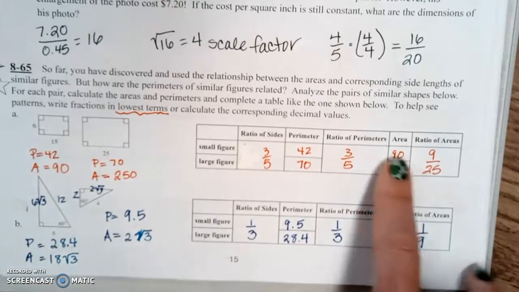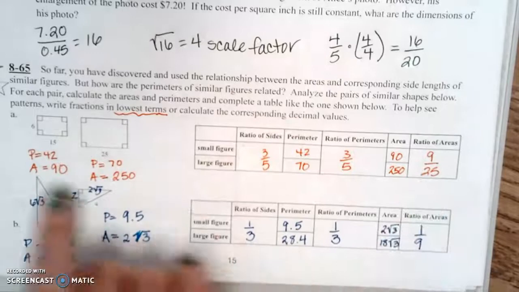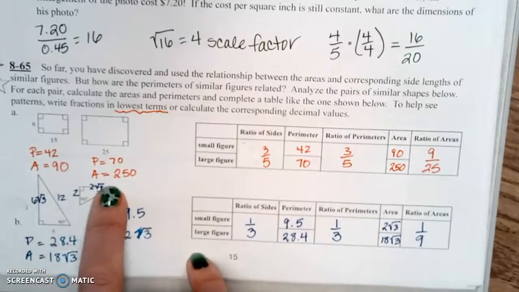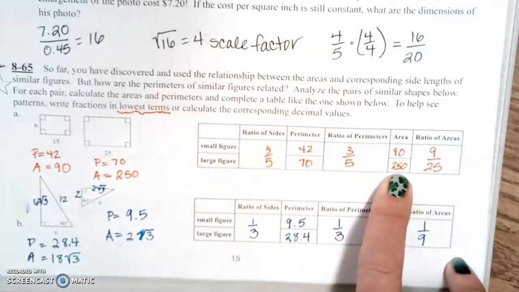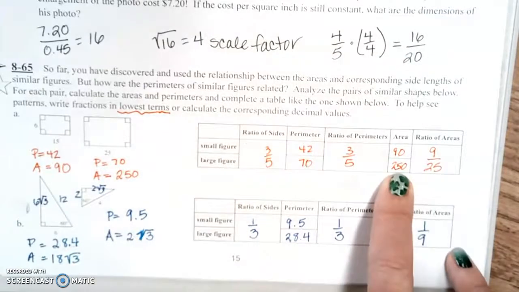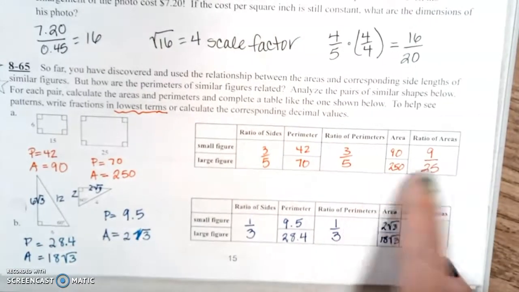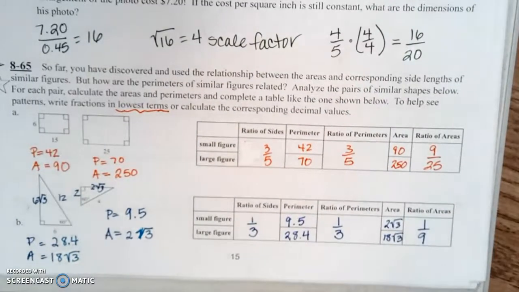All right, then we need the ratio of the areas. So the area of the smaller rectangle is 90, and the area of the larger rectangle is 250. This one's easy. I can do this one in my head. All right, they're both divisible by 10. So 90 divided by 10 is 9, and 250 divided by 10 is 25. Any questions on the rectangle? All right, now let's do the triangle.